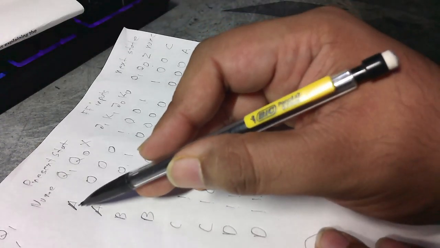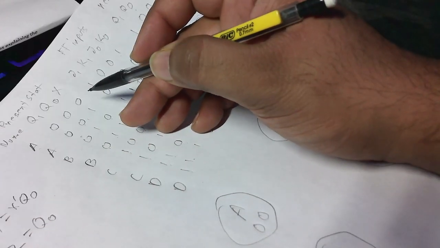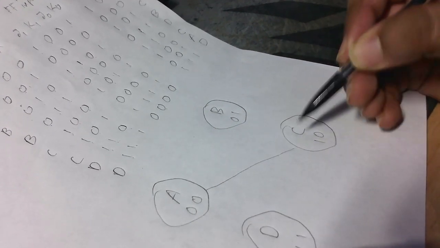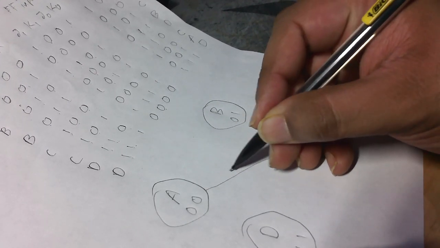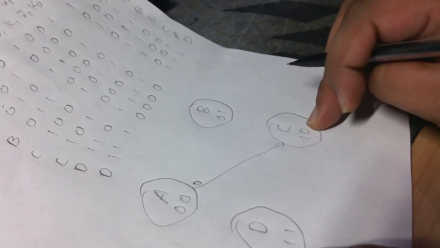And now for our first row here, the A state goes to C when the input X is 0. So we'll draw an arrow from here to here, and we'll mark it as 0, because when A is 0, it's going to C.